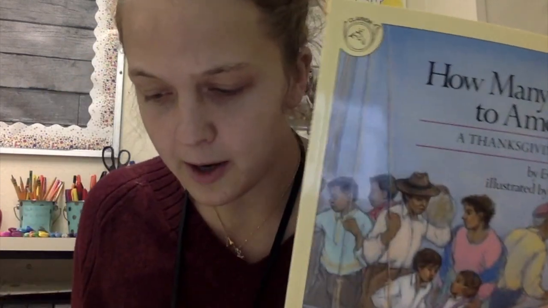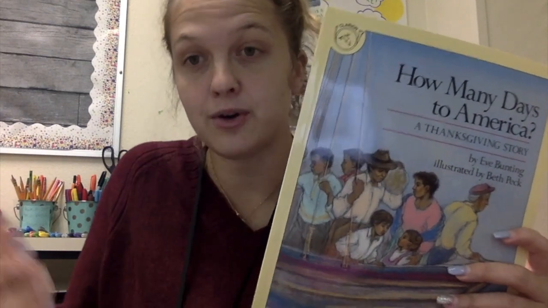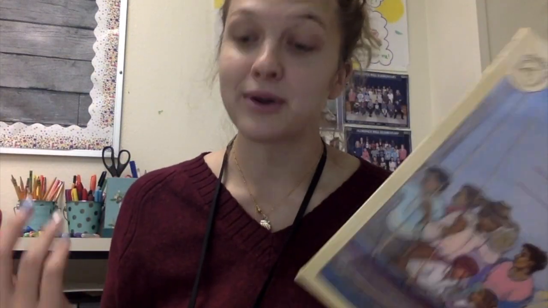Now, many of you may have heard the term reading comprehension. So in order to comprehend, readers pay attention and think about what they are reading. So that's the whole purpose of Stop and Jot, is to record our reading comprehension to make sure we're making sense of what we're reading.